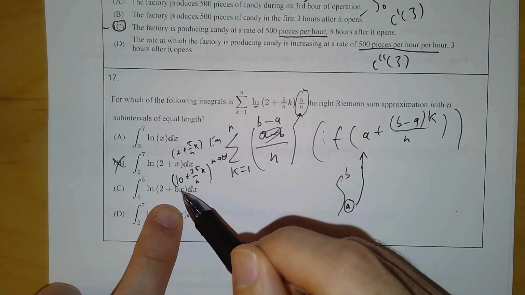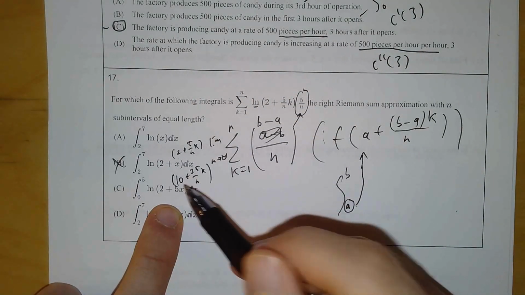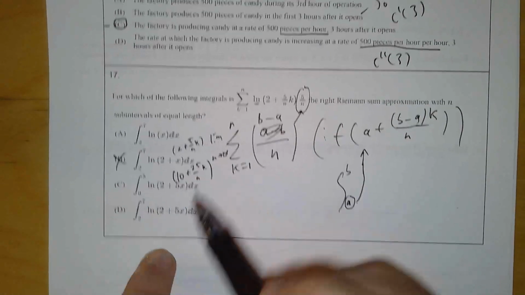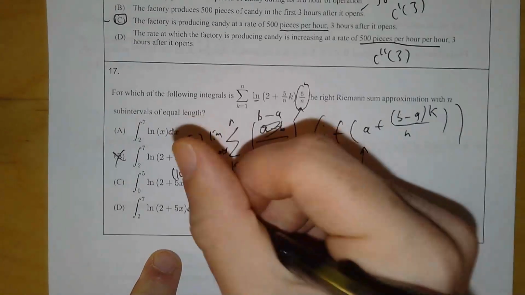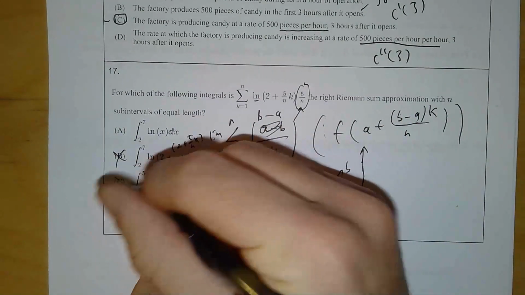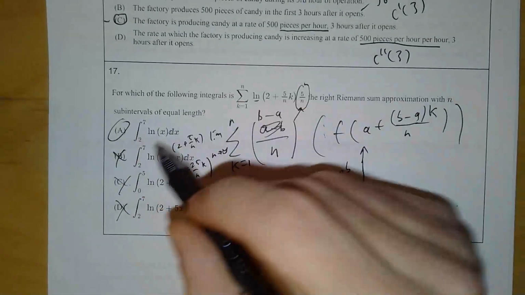So that's not right either, because you would have to multiply that entire expression by 5. That's not going to work. This one is going to have the same issue. You're going to multiply that whole thing by 5. This is the same problem here. So that one's out, that one's out. It has to be this one. And I'll prove to you why this one works.